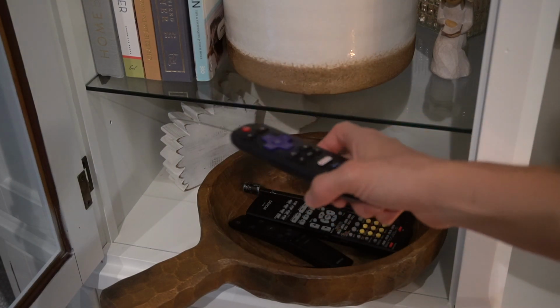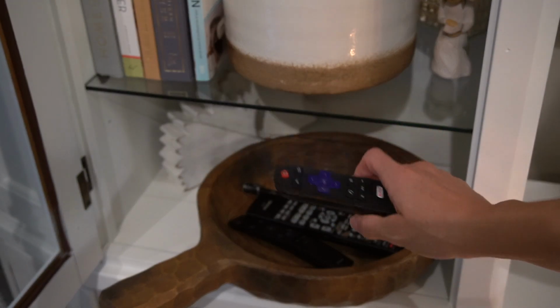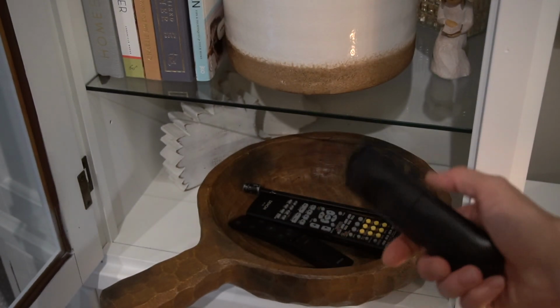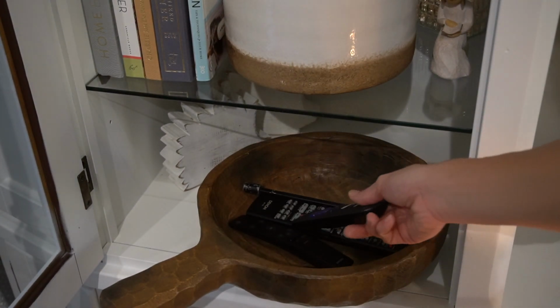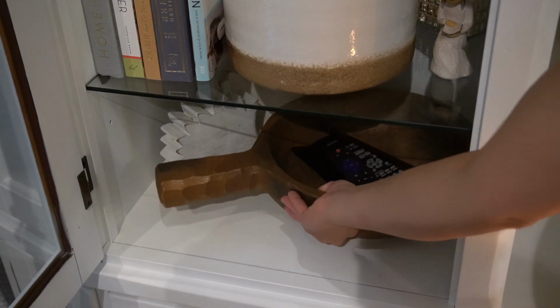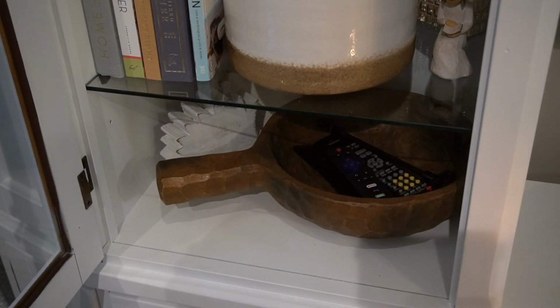So I like for items, if I can find them, to be decorative, but also serve a purpose and a function. So I like that. I just put some little porcupines for fall decor in there.